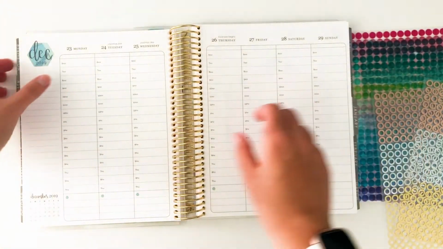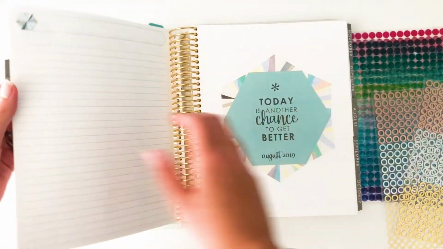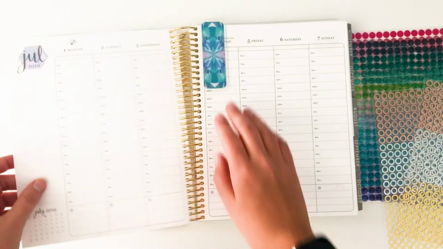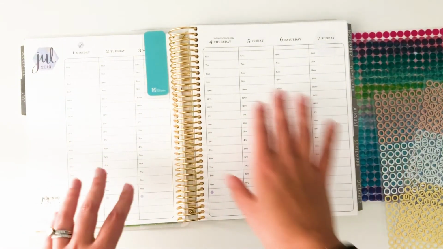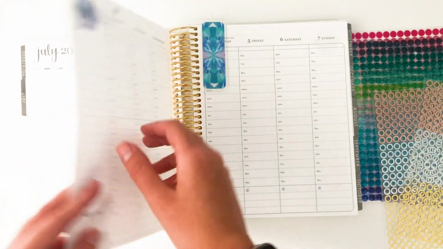I'll probably be doing a plan with me the first week of July, coming up soon. It's going to be a little bit different because the first week of July, I'm actually traveling. I am going to New York. I leave this day, so this is going to be a different spread than what my normal spreads will probably look like, but I'll do a separate video for that and you can check it out.